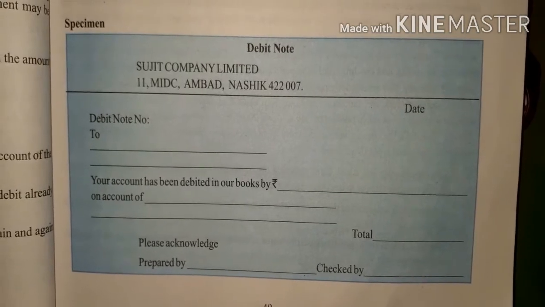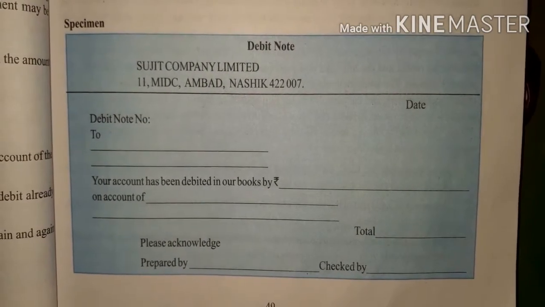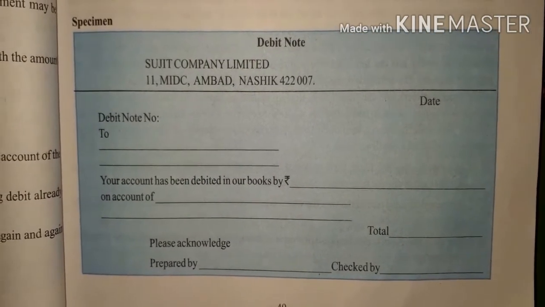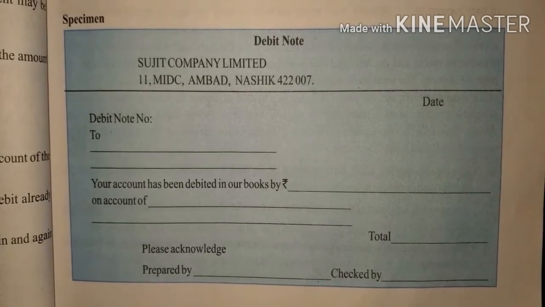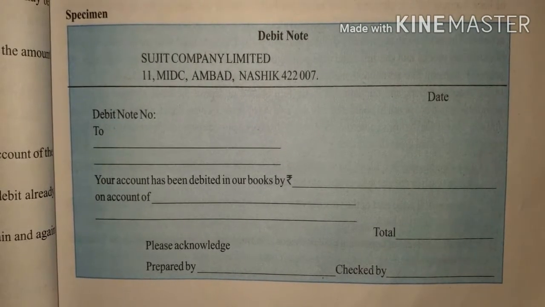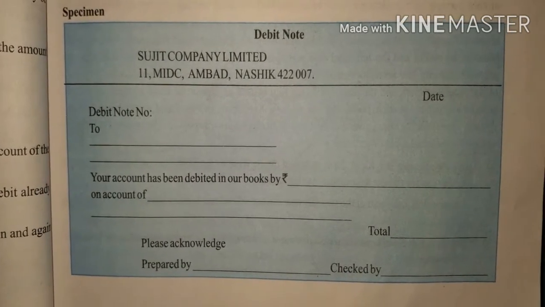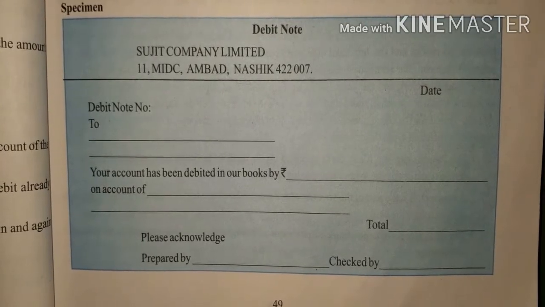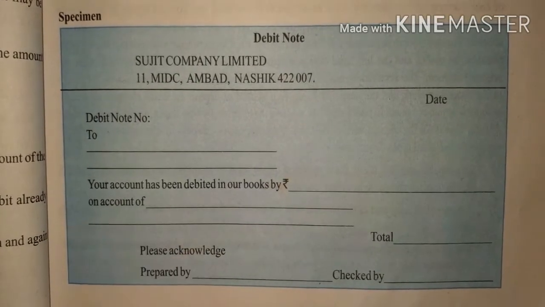Another circumstance may be difference in the rate charged in the bill. If you are told that one pen is 5 rupees and it is being charged at 10 rupees, then pointing out this mistake, this debit note is prepared, that the amount is being charged at a different rate. Now difference in the calculation, this is another circumstance. Any miscalculation may occur, that is why this debit note is prepared. Return or rejection of the goods. Now if you have received goods from the supplier, but you got the goods in a damaged form, so you want to return them to the supplier, this debit note is prepared.